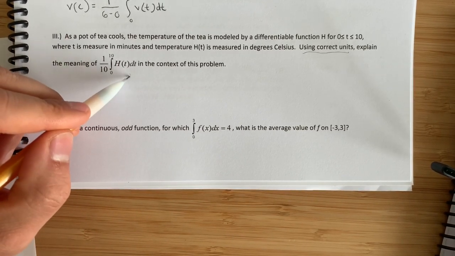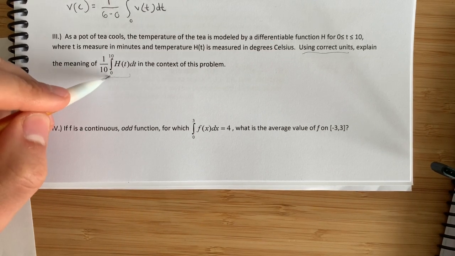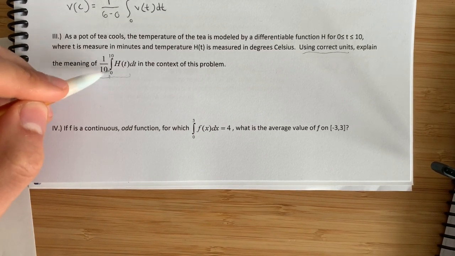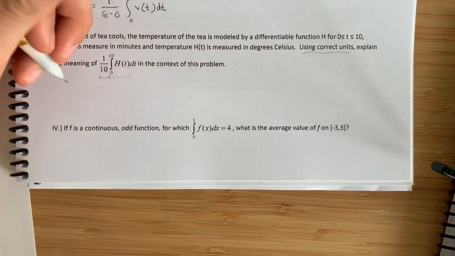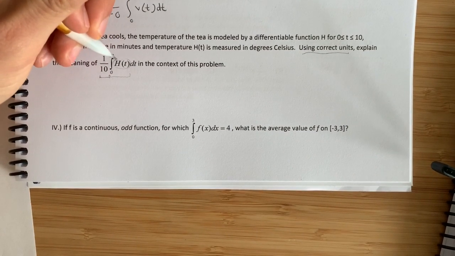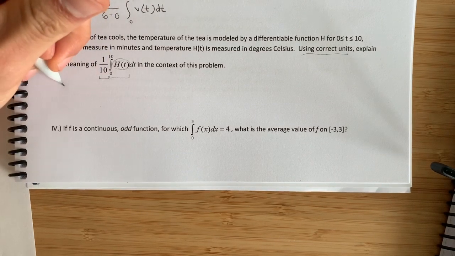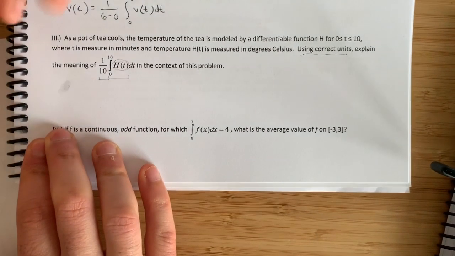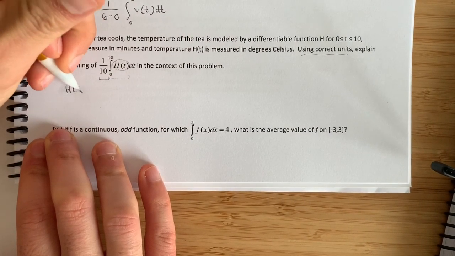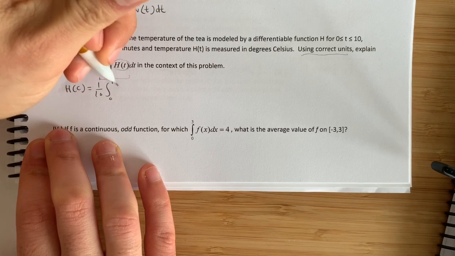So we can see it's not just an integral, it's not just a net change, but because there's this 1/10 here, which corresponds to the 0 to 10, that tells us that we're working with an average value. And in our average value function, whatever this function is, that's the average that we're finding. So h of c, or the average of h, is going to equal this integral here.